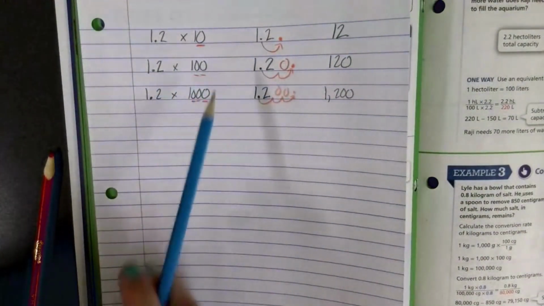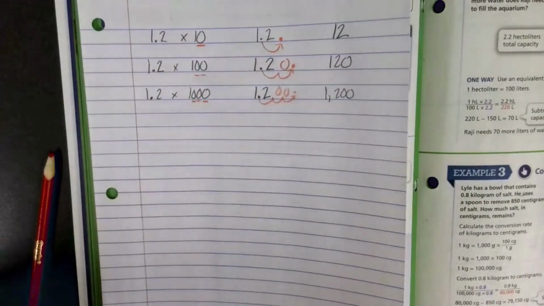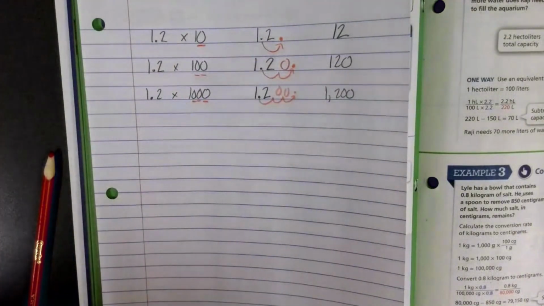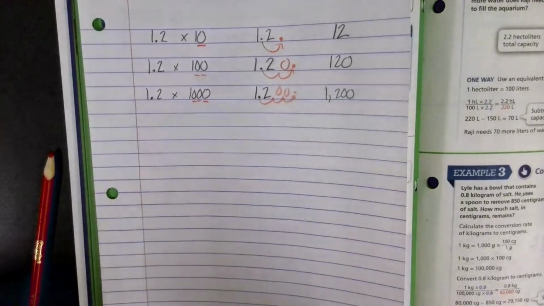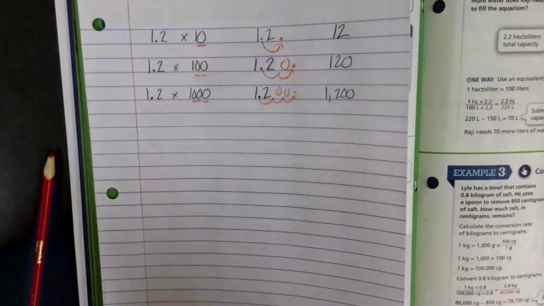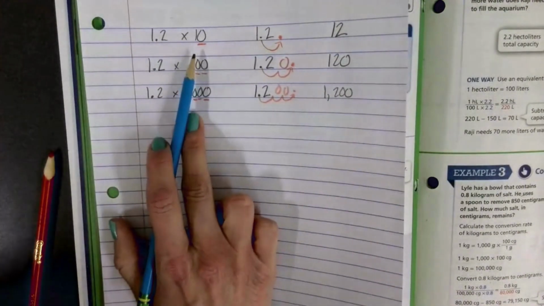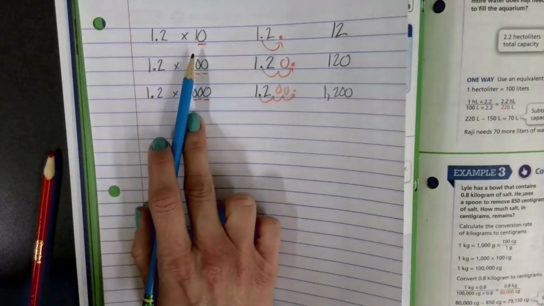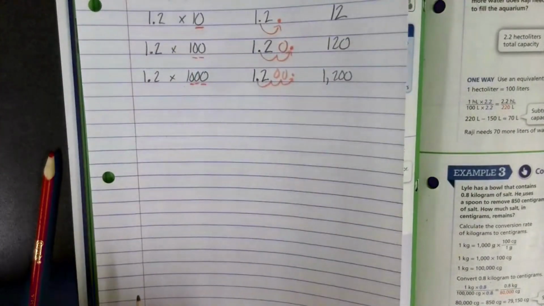That's an exponent of 10. So times 10, times 100, times 1,000, times 10,000, times 100,000, times a million. You can use it for any of those if you have a base of 10. Super cool is you can do the same thing with division.